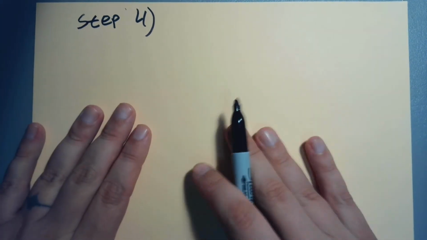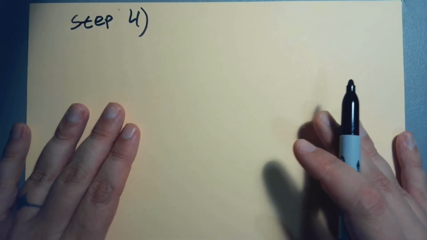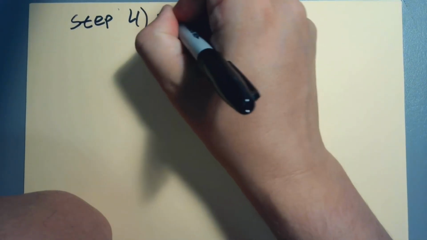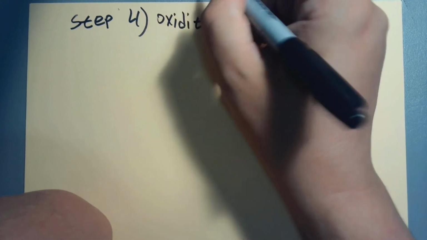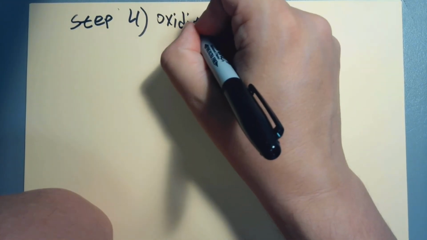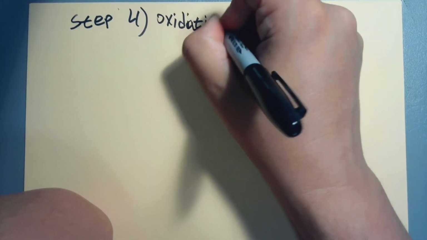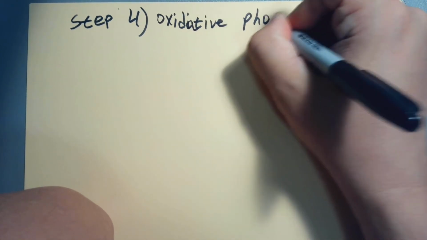And again, that's why I really encourage you to watch that animated video of the electron transport chain, because that's what we have here. But I'm going to call it oxidative phosphorylation.